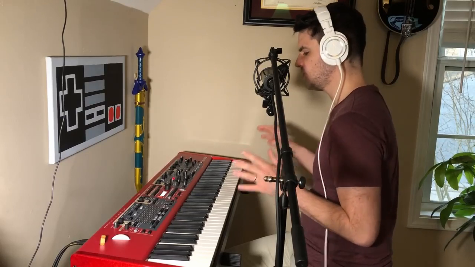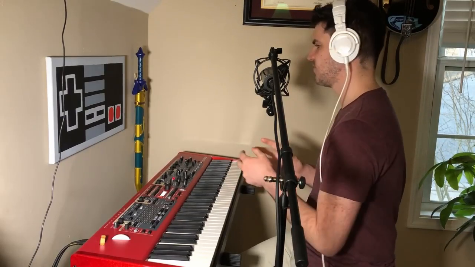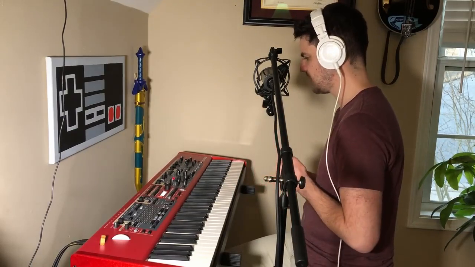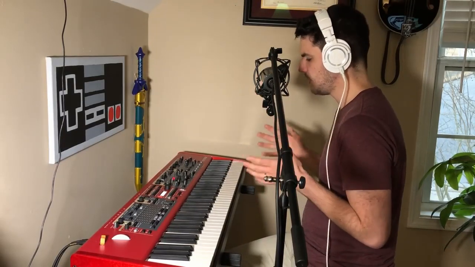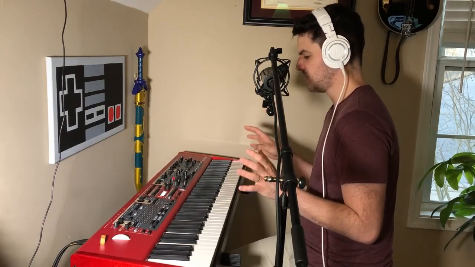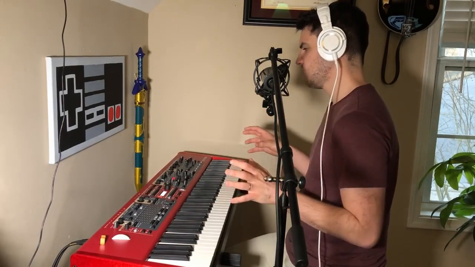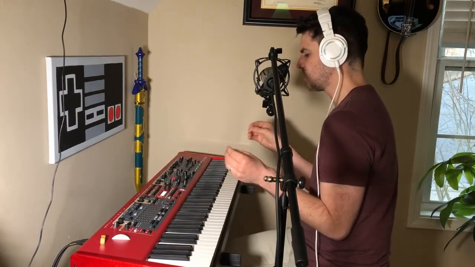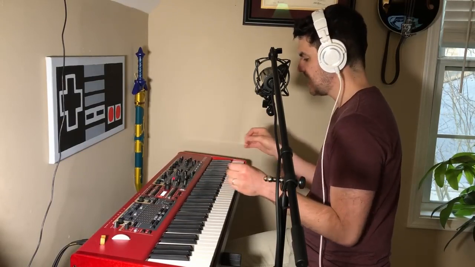You don't have to have a Nord to do this, you can do this within your DAW, but you have to set it up properly using plugins and recording multiple channels at the same time. A little bit more complicated to do it that way, but if you have the opportunity to play on a Nord or really any other keyboard that can hold multiple channels, that's going to be the really ultimate way of doing this quickly. So here we go.